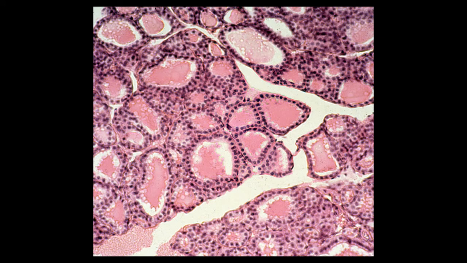Here is simple cuboidal epithelium that's lining thyroid follicles. In this case, the simple cuboidal epithelium in the thyroid is given the name follicular cells. Here is the thyroid colloid, which is actually a thyroid hormone which is stored extracellularly.